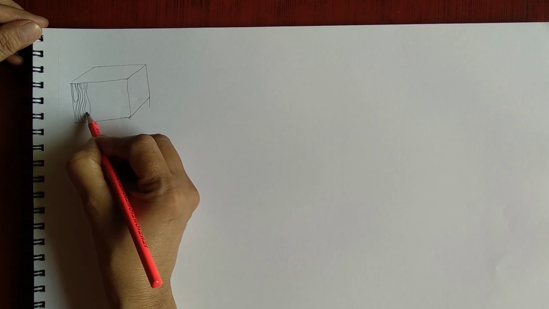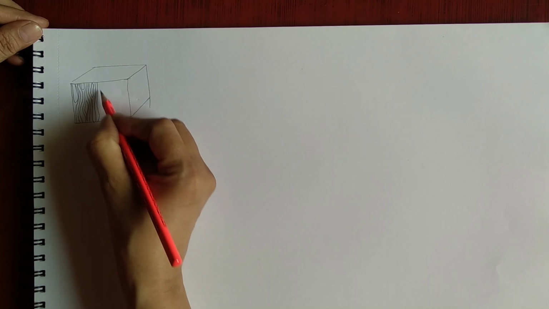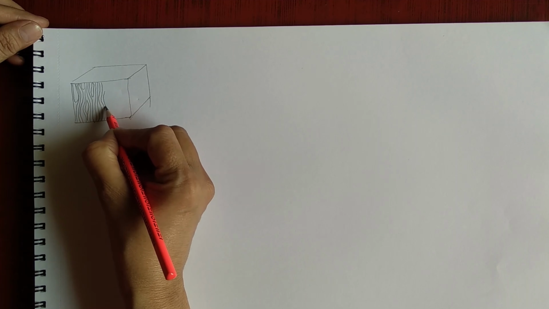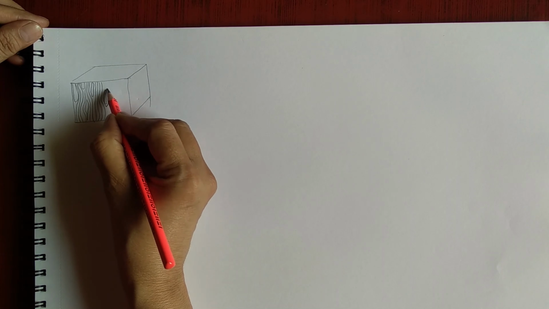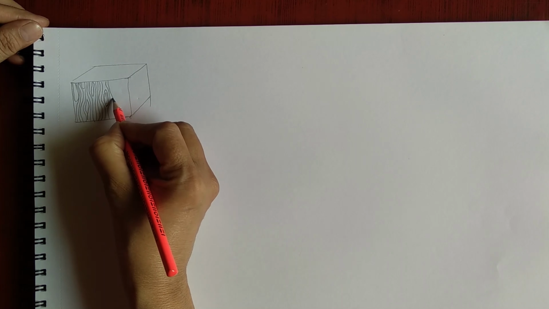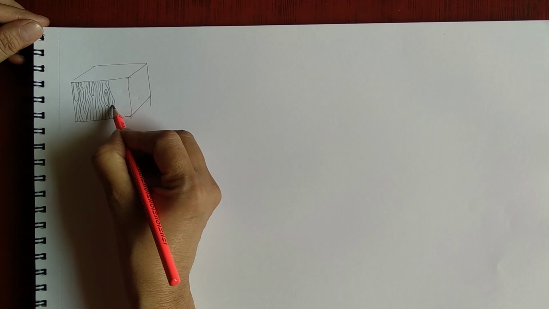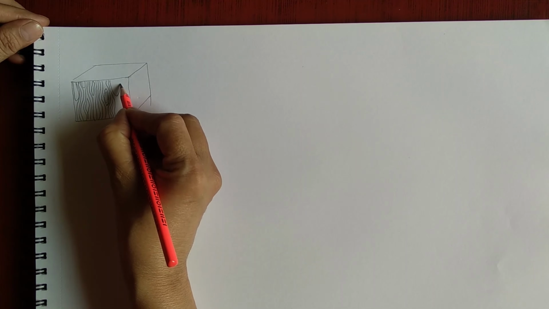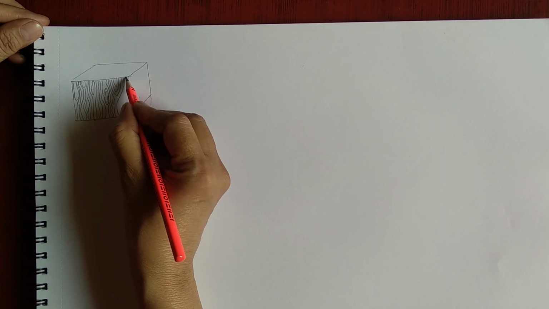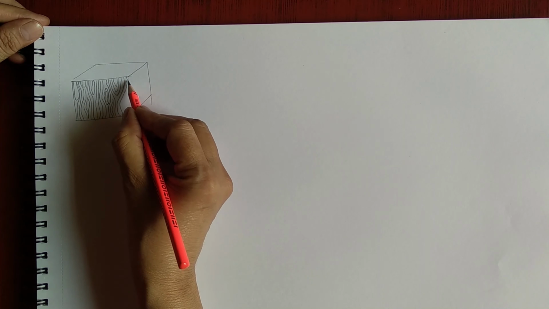For instance, here I have taken a block, a cube. Simple lines will show only the shape of a cube, but when we put some texture on it, then only will we see what object it is. Here I have given the lines, which show that it's a wooden block, a wooden piece.